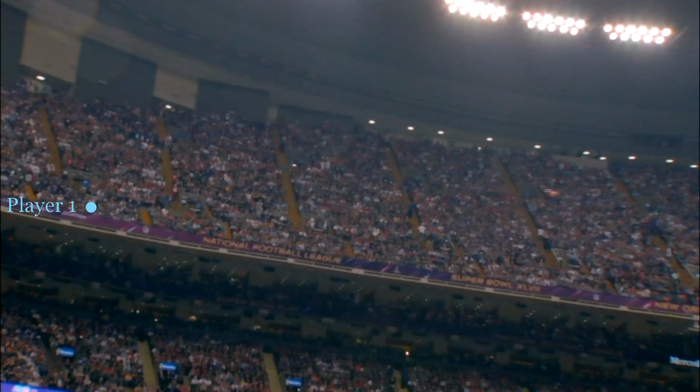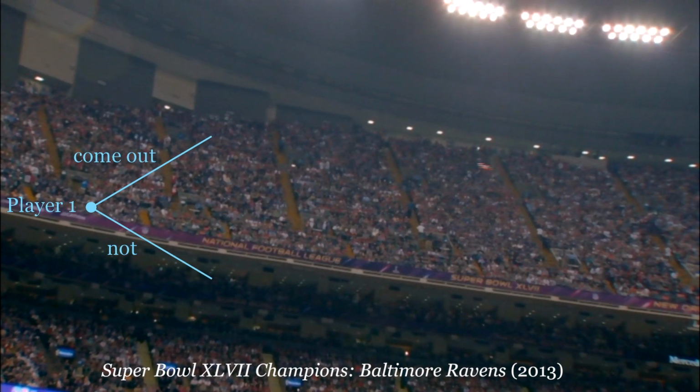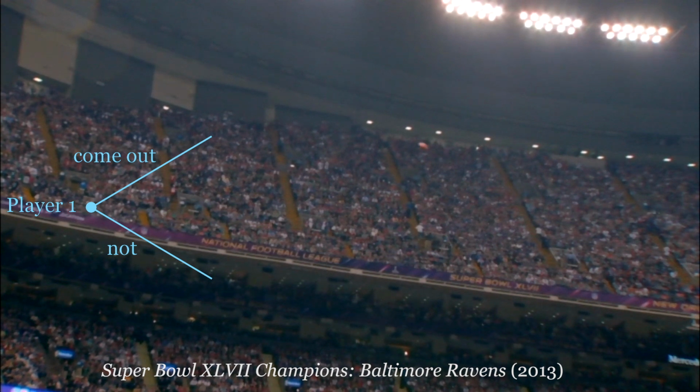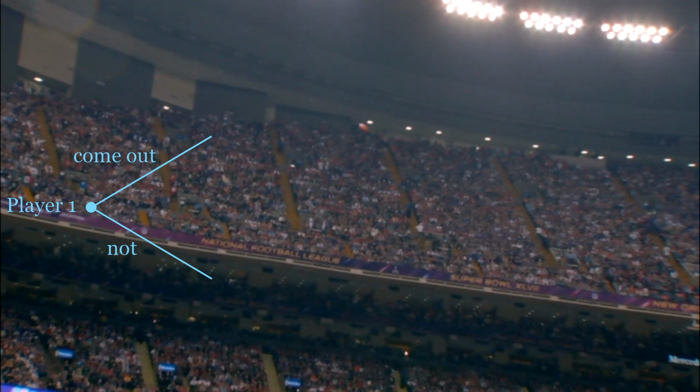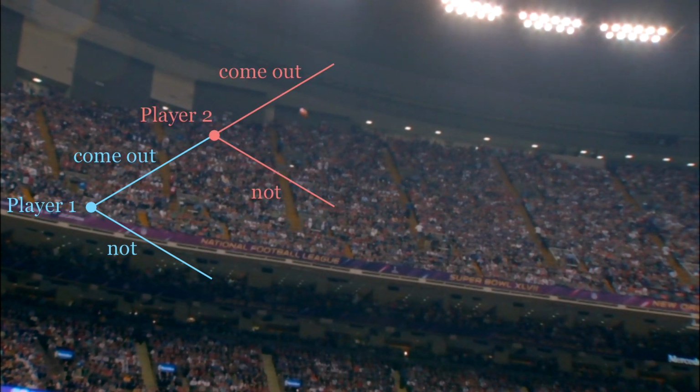Game theory helps us analyze many situations. For example, will a gay NFL player choose to come out publicly? His decision depends on what he expects others will do in response. For example, whether other players will come out or not, and whether advertisers will avoid him or celebrate.